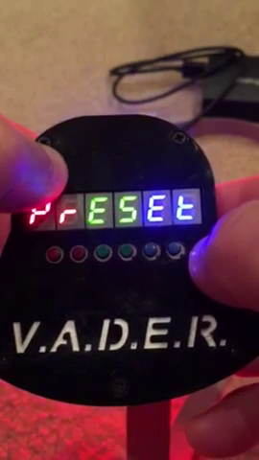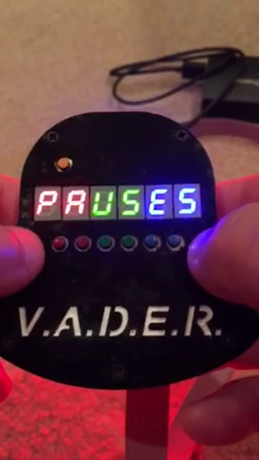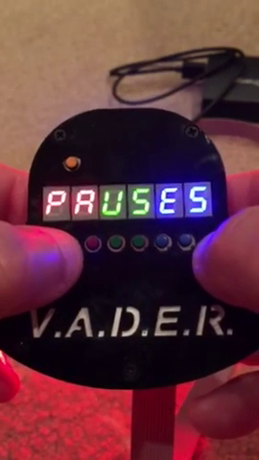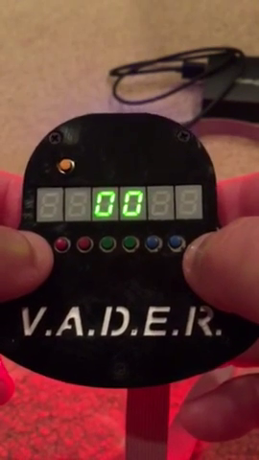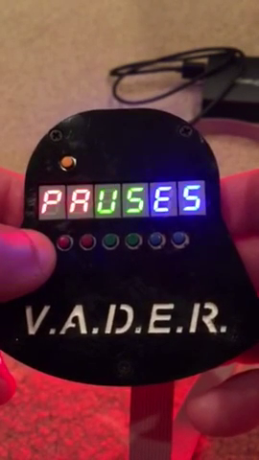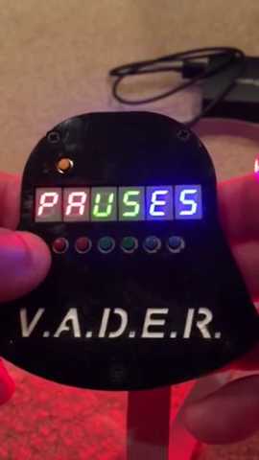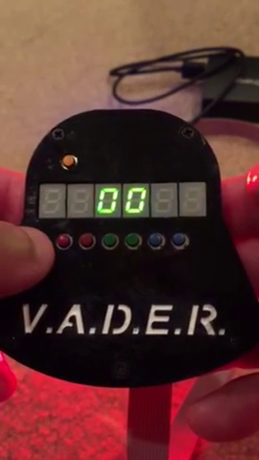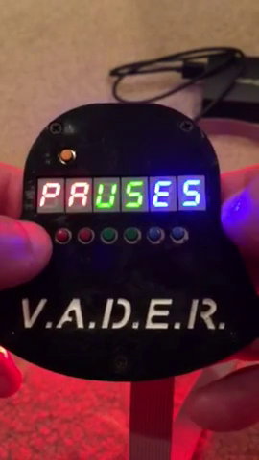So presets are predefined scripts that are programmed in. The first one is pauses, which will do a animation with a pause in between, the user-definable pause in between each frame of animation with some random pauses also mixed in there.